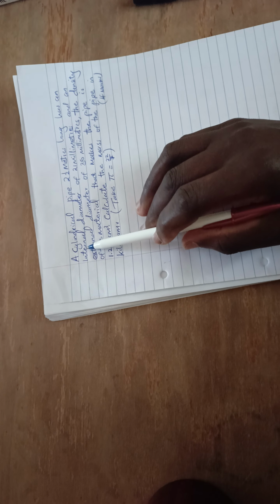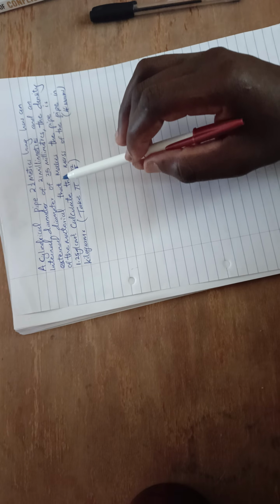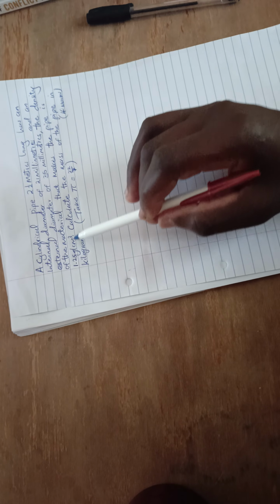In this video, let us talk about again the volume, mass and density. And we have a question here: a cylindrical pipe 2.5 meters long has an internal diameter of 21 millimeters and an external diameter of 35 millimeters. The density of the material that makes the pipe is 1.25 grams per centimeter cubed. Calculate the mass of the pipe in kilograms and take pi to be 22/7.